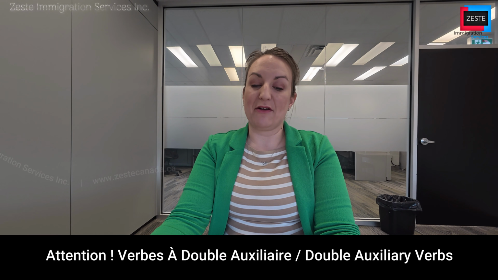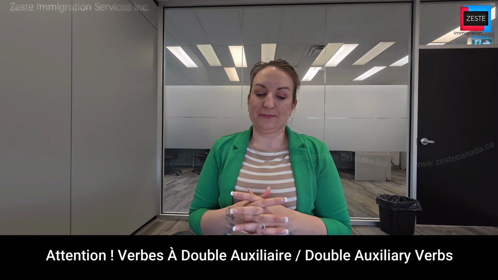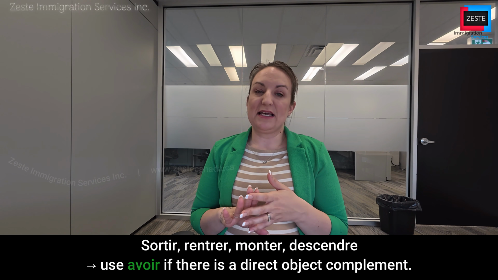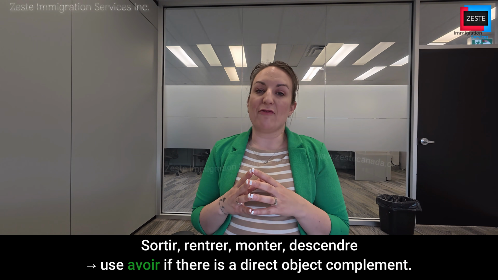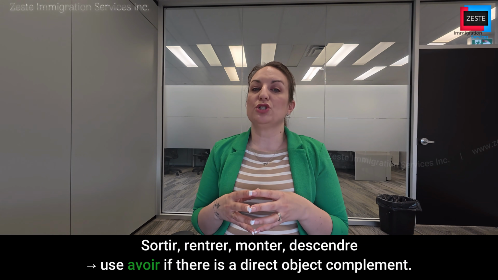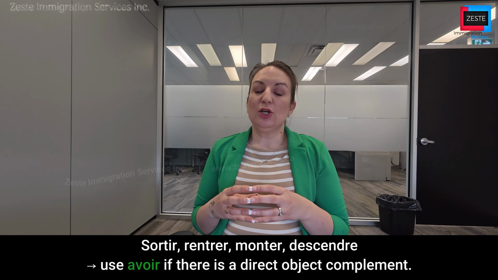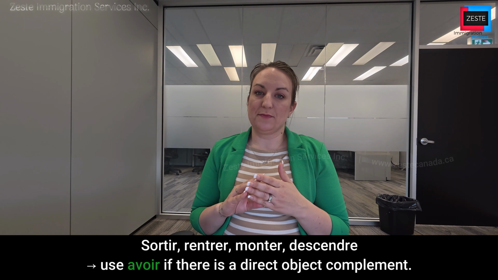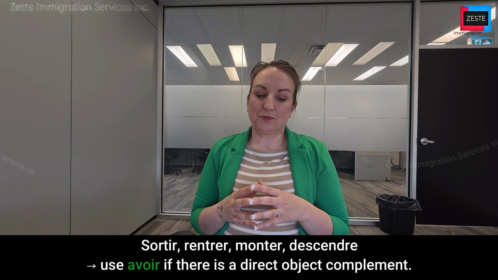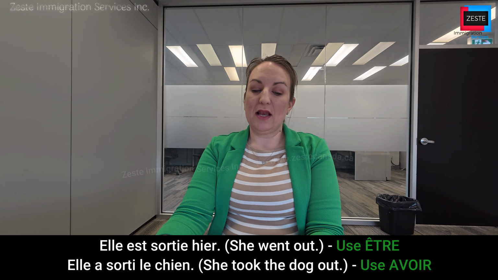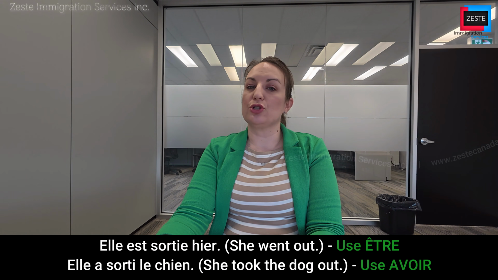Now, very close attention. Some verbs have double auxiliaries. So, les verbes à double auxiliaire. Sortir, rentrer, monter, descendre utilisent avoir s'il y a un complément d'objet direct. So when there is un complément d'objet direct, we use avoir for these verbs. Otherwise, we use être. Elle est sortie hier. She went out. Elle a sorti le chien. She took the dog out.